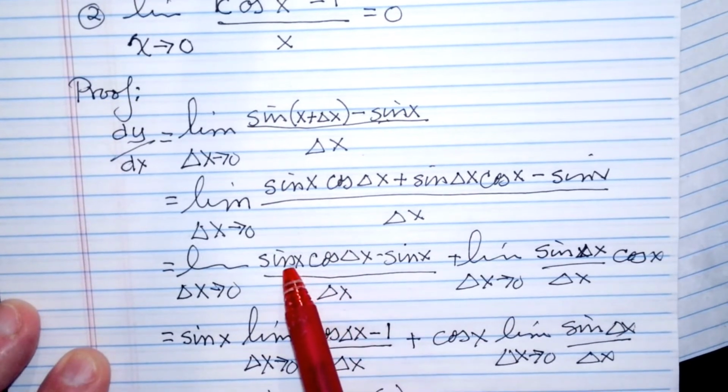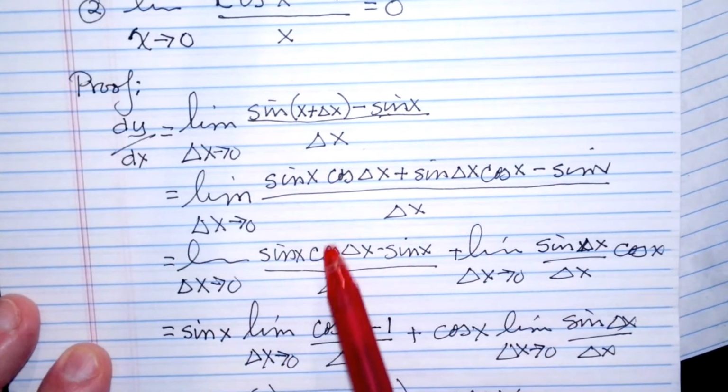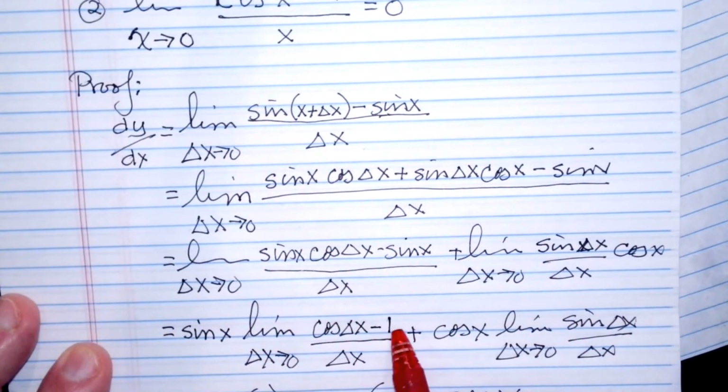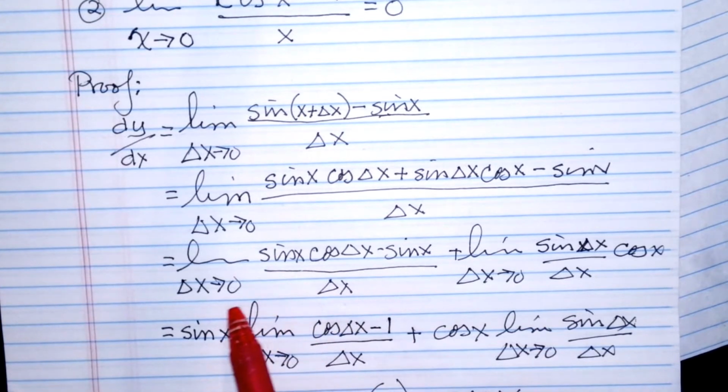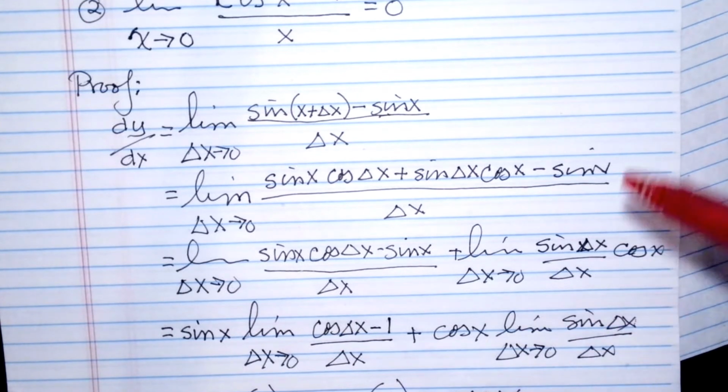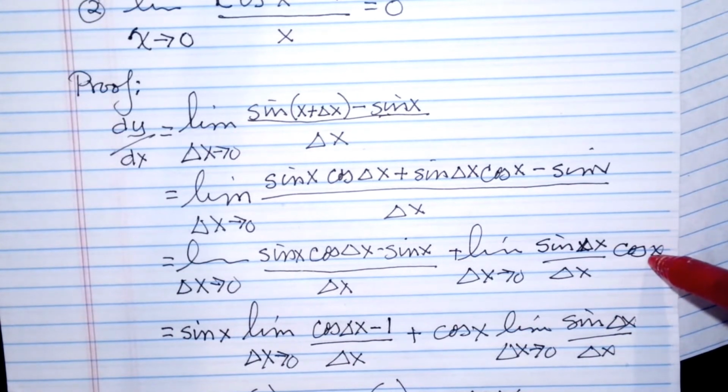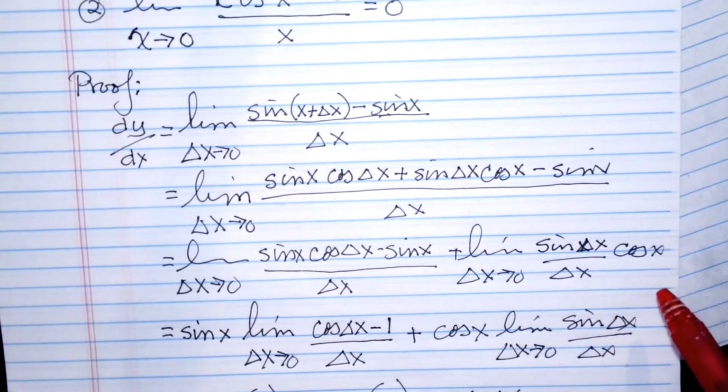So now what I did was I factored out a sine of x, leaving cosine delta x minus 1, and since the only thing that's changing is delta x, x can be thought of as a constant, and the sine of x can be thought of as a constant, and it can come outside the limit. The same with this cosine of x over here. It can come outside.